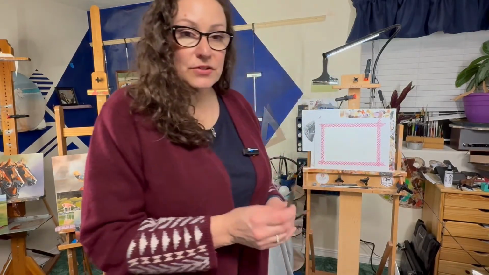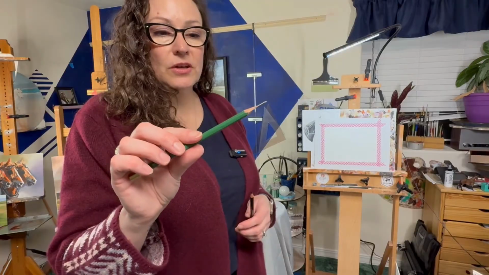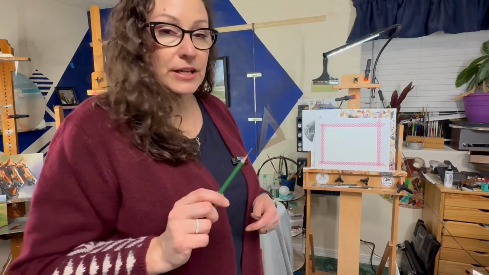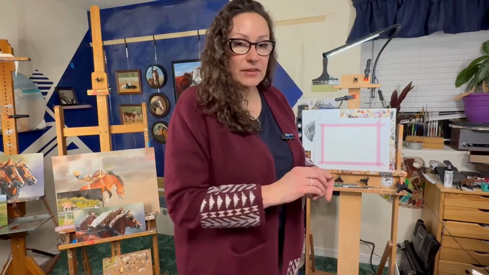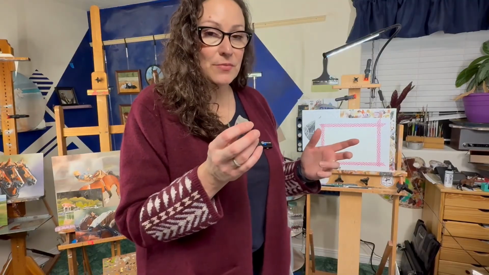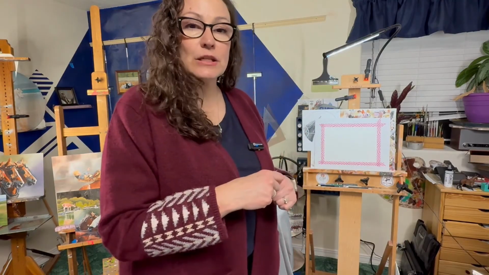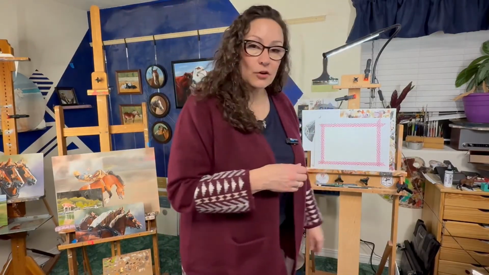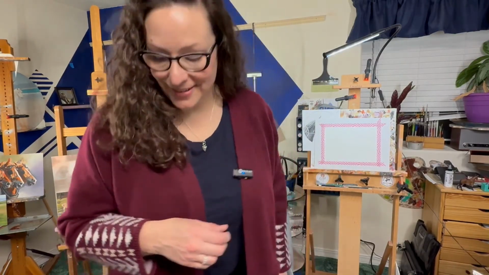a couple of pencils. Really, I'll be using this pencil to sketch it in, and then we can go in with a little more detail with another pencil. I also have a kneaded eraser, just in case you might need to erase something. But we're going to try to start this loose and work from there. All right, let's get started.